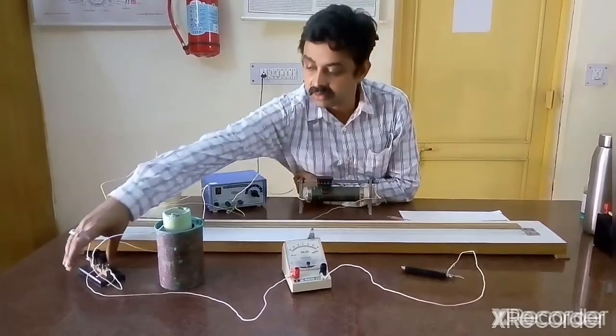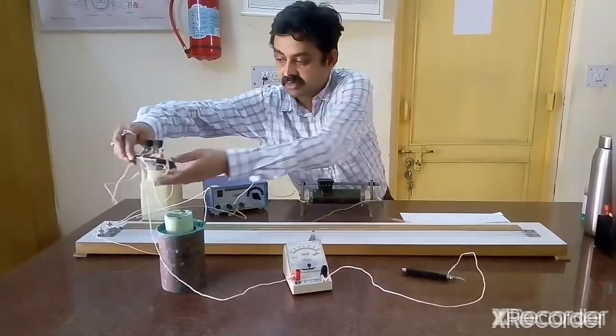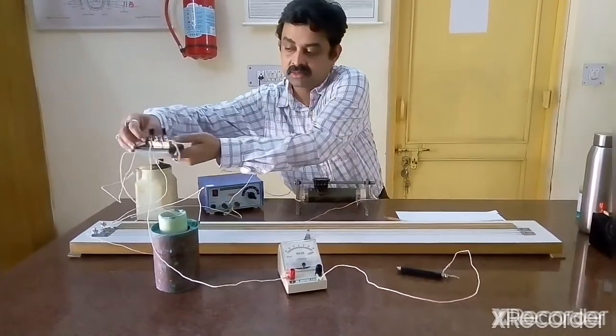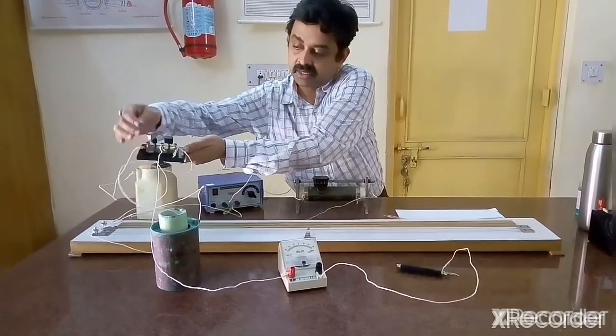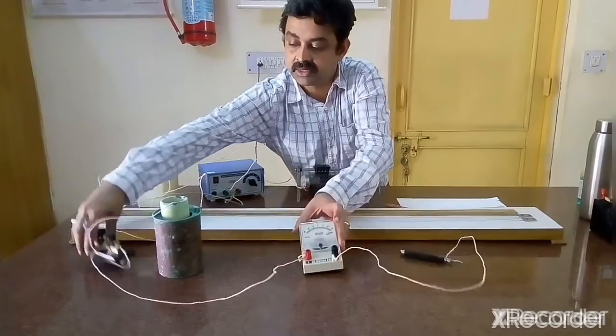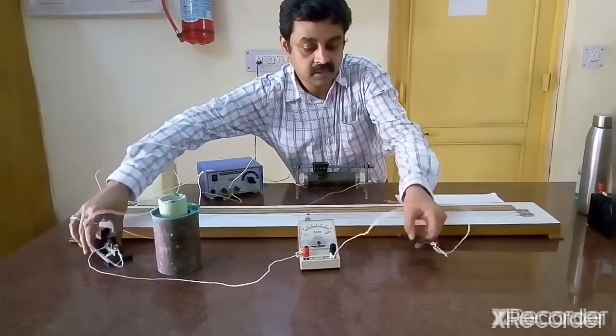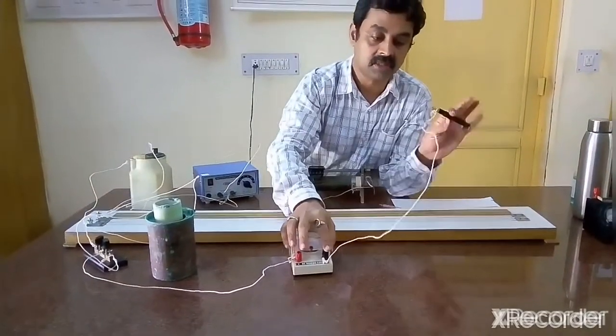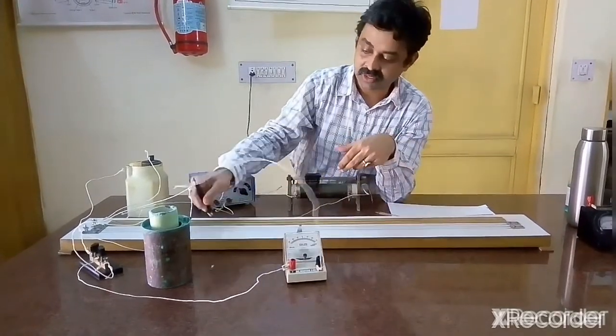Now, the negative terminals of these cells are connected to this key, plug key. Now this galvanometer is connected through this key again. Now the other terminal of this galvanometer is connected to the jockey, which moves on this wire.